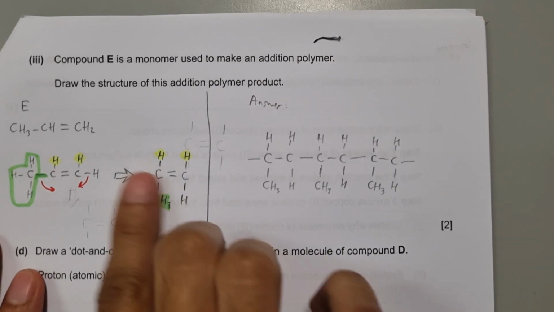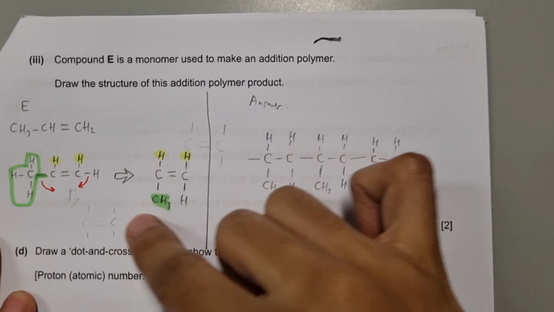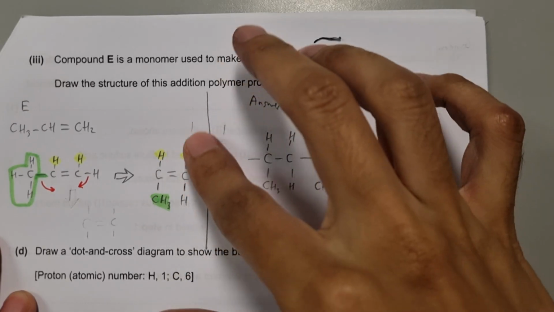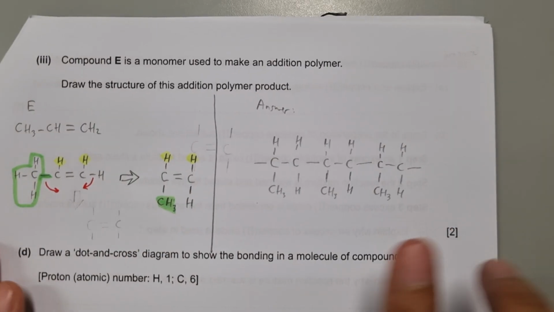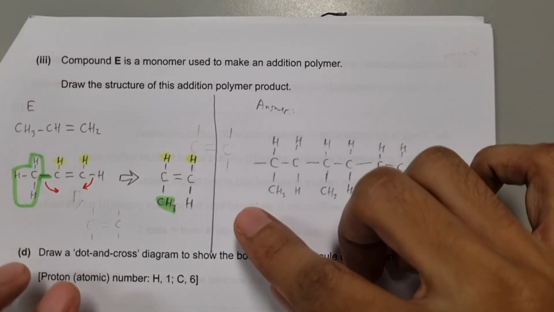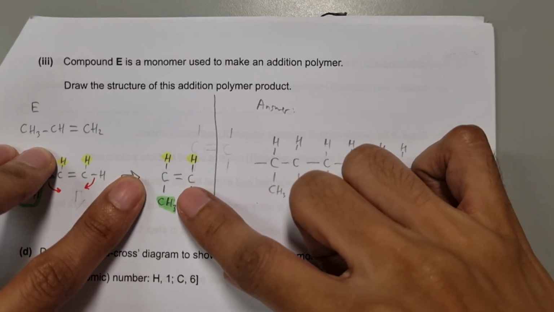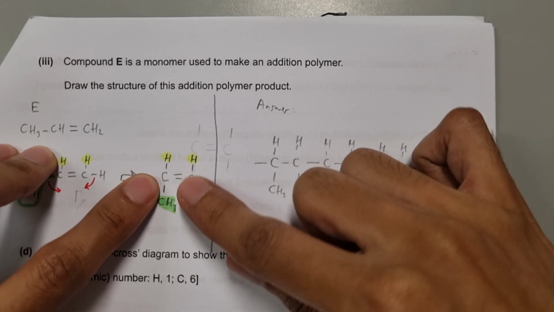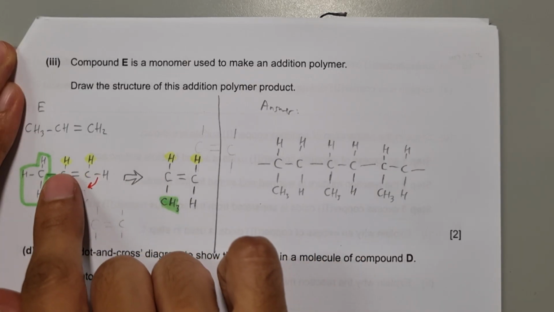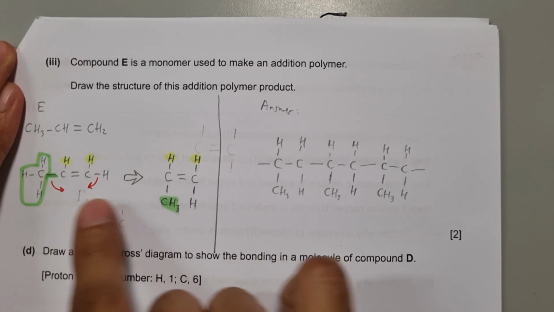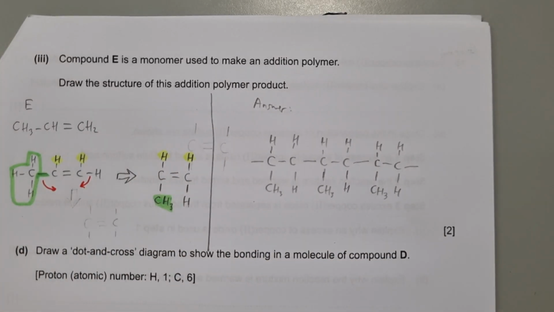I think many students struggle in drawing the modified monomer to form the polymer. So once again, draw out first, then you need to change it to have the form of the double bond with top and bottom parts. Then you just compare, how do I make the top parts and how do I make the bottom parts.